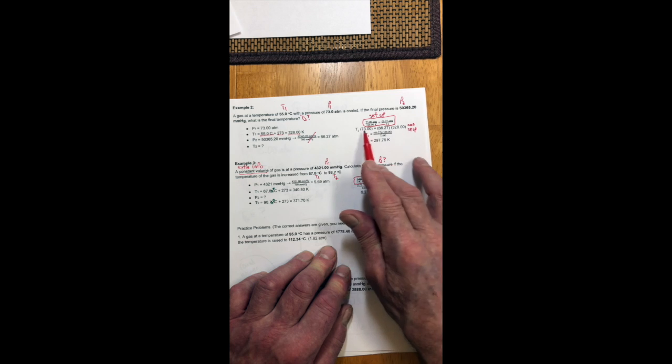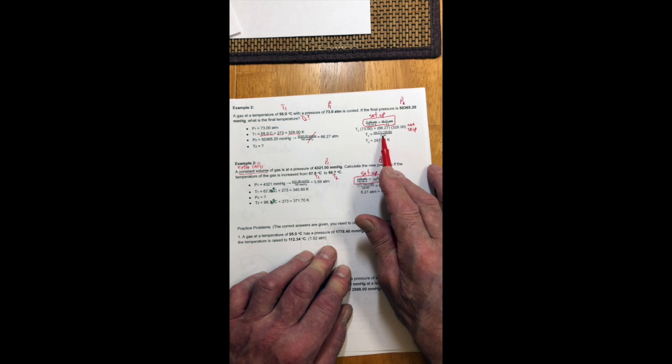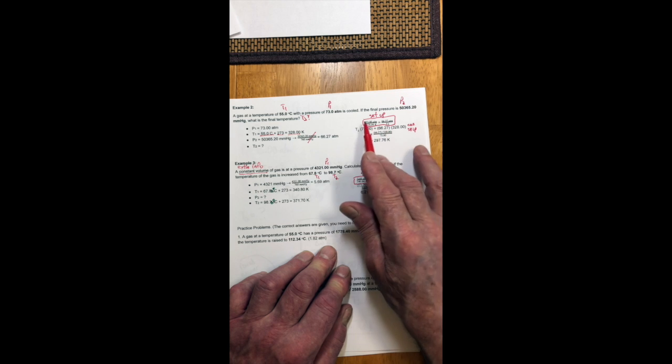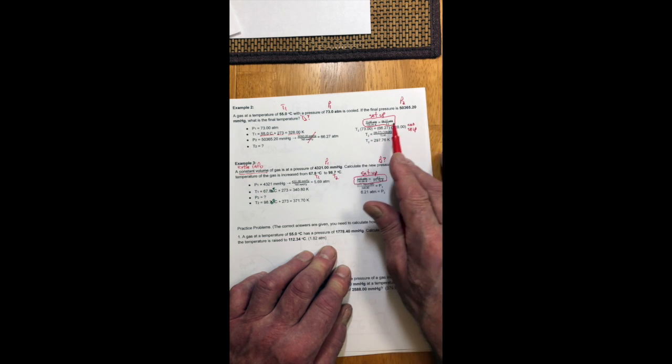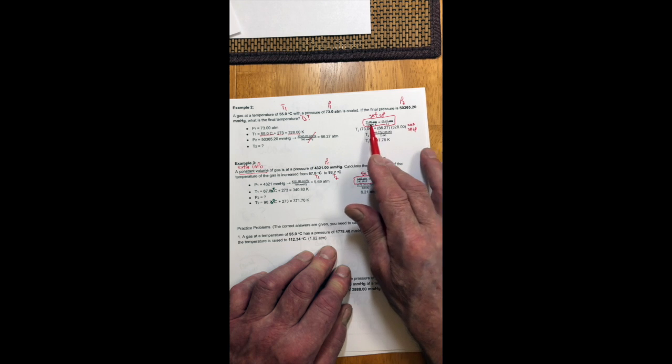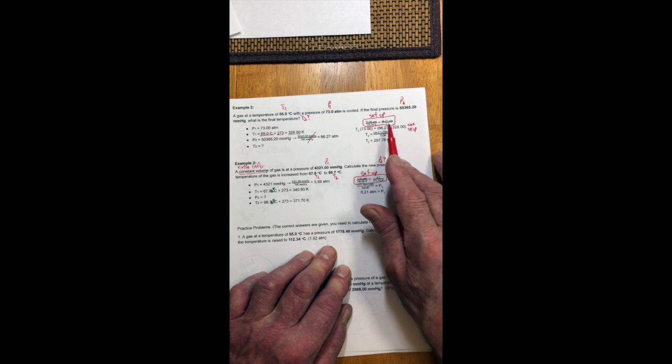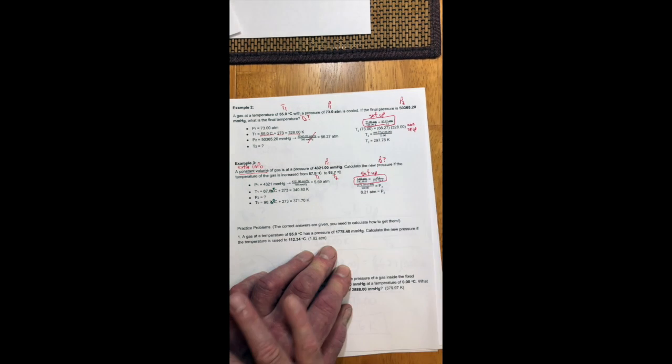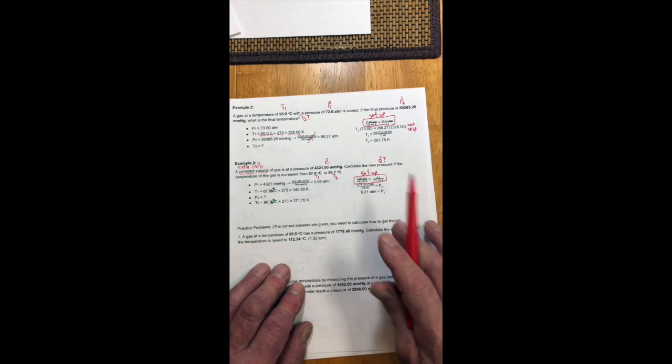Again, you can skip this step right here and go directly to this. And really, all you have to show me is this setup right here. But students get confused a lot and bring things around in different directions. So if you just cross multiply those 2 and then divide by the one that's with the T2, you should get it right there. Okay, so you can skip that. And here I got 297.76.